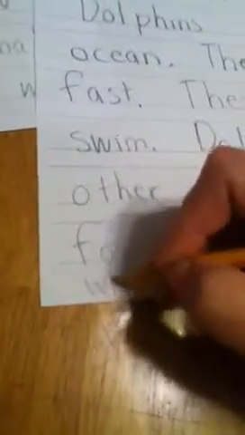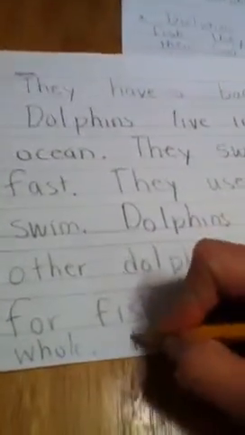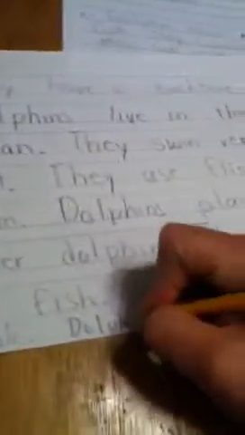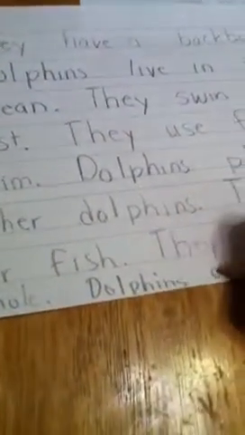And then, you know what? Maybe I'll end my writing with an opinion about this whole thing, or I'll wrap up my idea. And I will say something like, dolphins are really cool mammals. It's kind of both an opinion, and it wraps up the fact that I'm writing about a mammal here, and that's dolphins. It's kind of nice to wrap up your thoughts about what you're writing about. And the main thing I'm writing about is dolphins, and that dolphins are mammals.